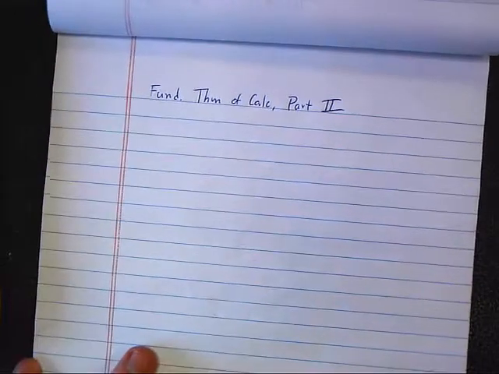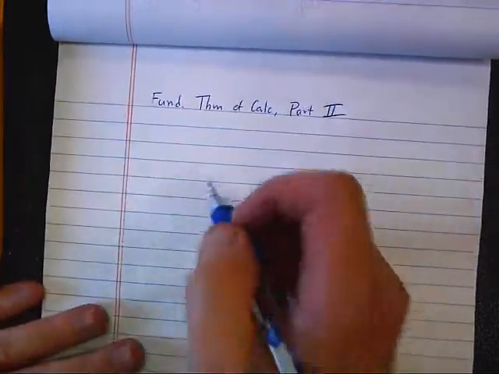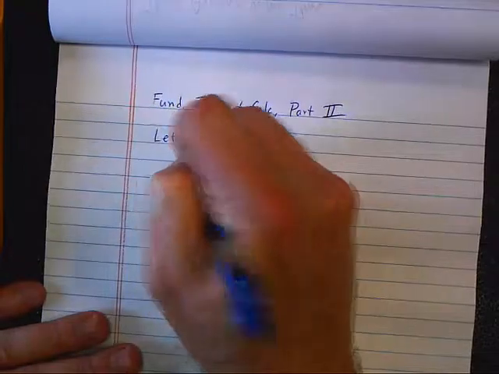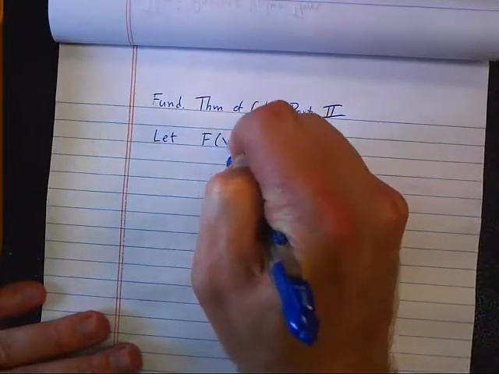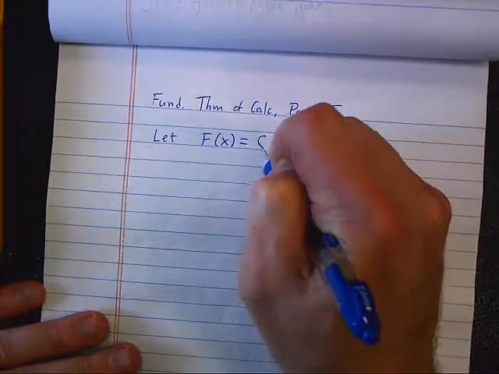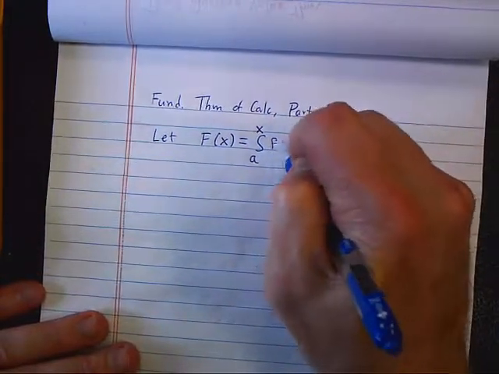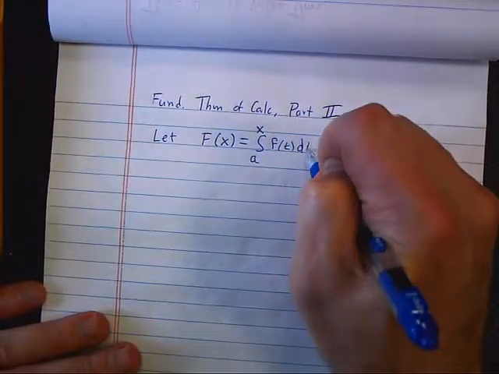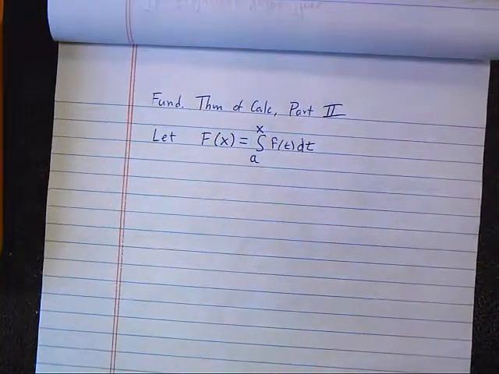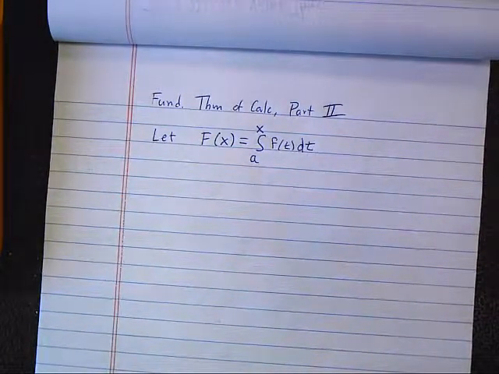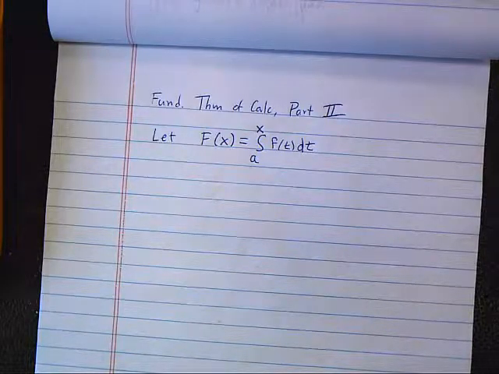All right, this one looks strange. It says, let F of x be the integral from a to x of f of t dt. All right, so that's a weird way to define a function. How have we defined that function?